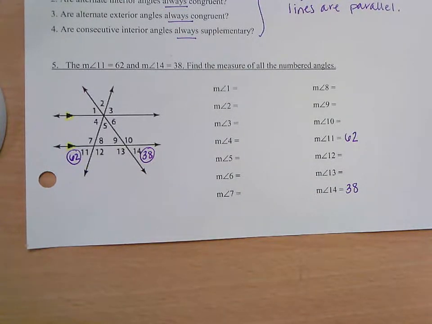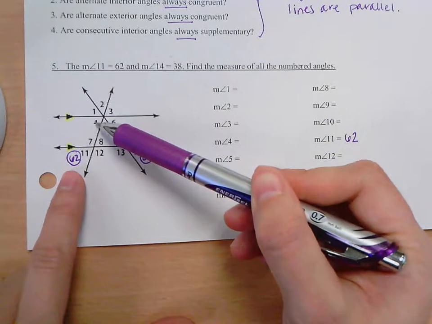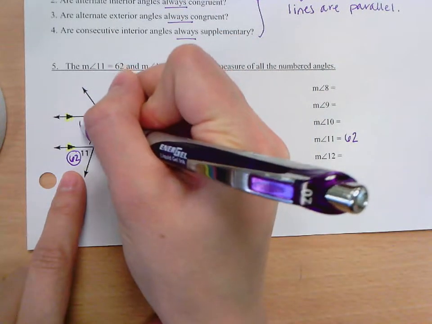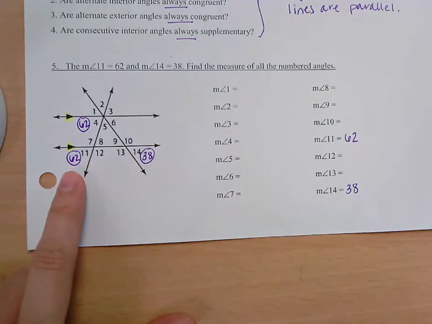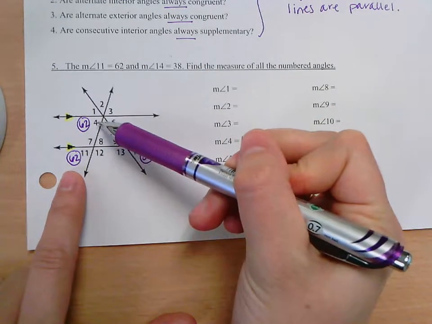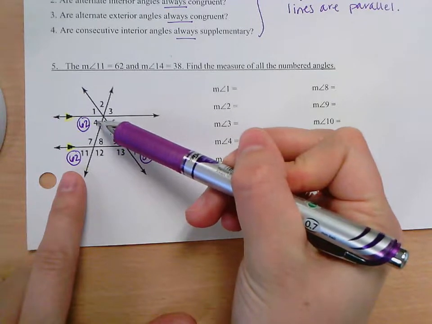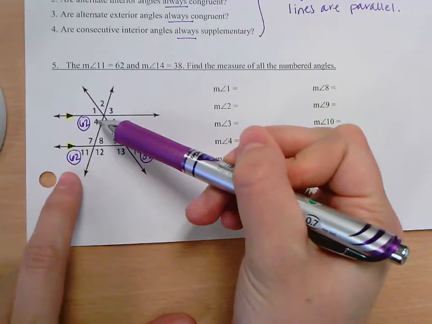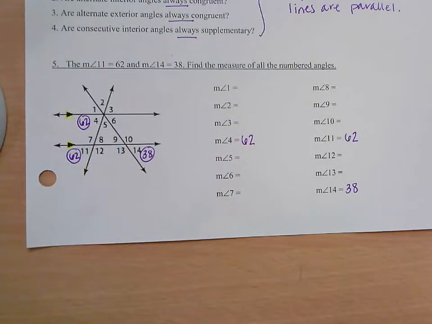So for example, I'm going to find an angle. So you just kind of pick a place to start. I'm going to say, okay, just by looking at this, I know that the measure of angle 4 is also 62. Okay? Could somebody tell me why I know that? It's a corresponding angle to 11, and corresponding angles when lines are parallel are always congruent.